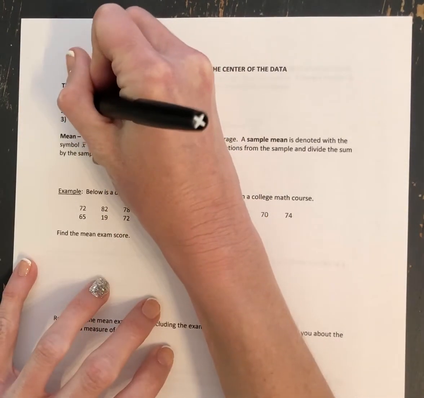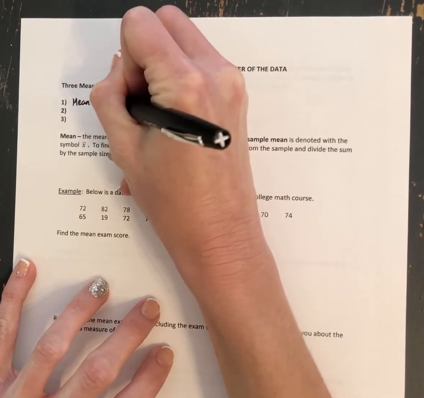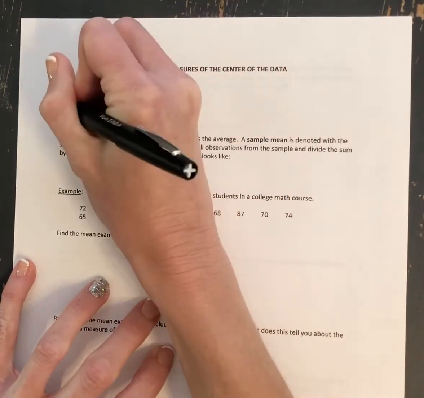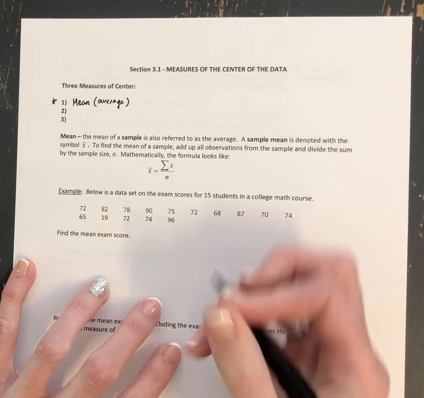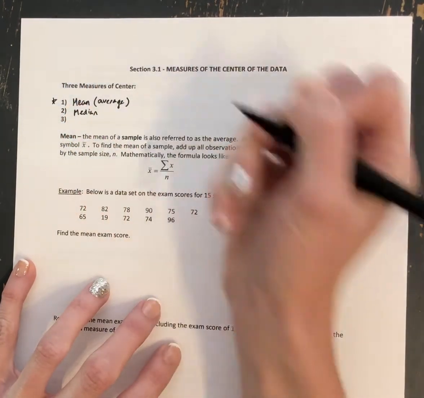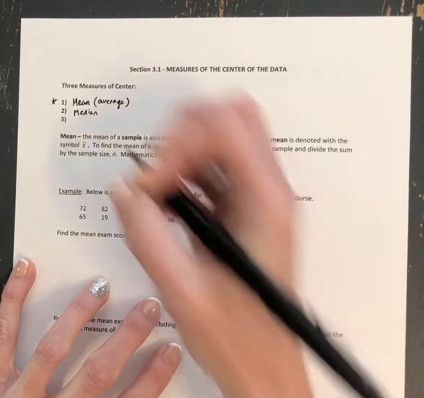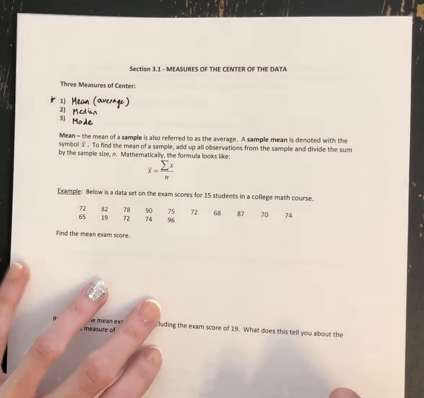The first one is the mean, which we also refer to as the average. And I'm going to put a star by that one. That's the one we're going to use throughout most of the course. We're going to also look at the median, and then finally briefly look at the mode.